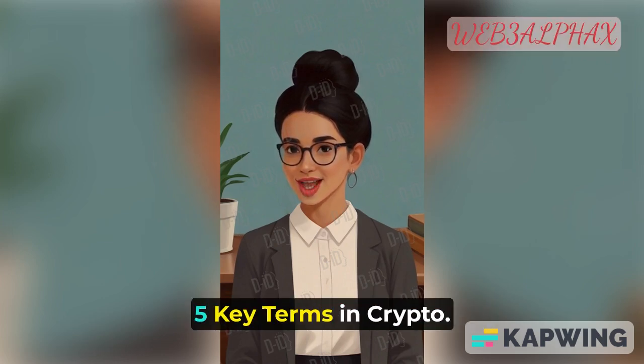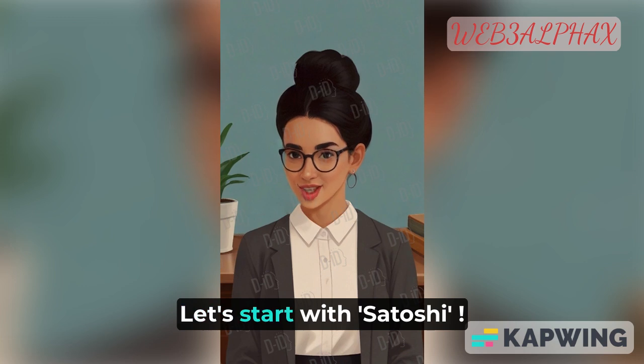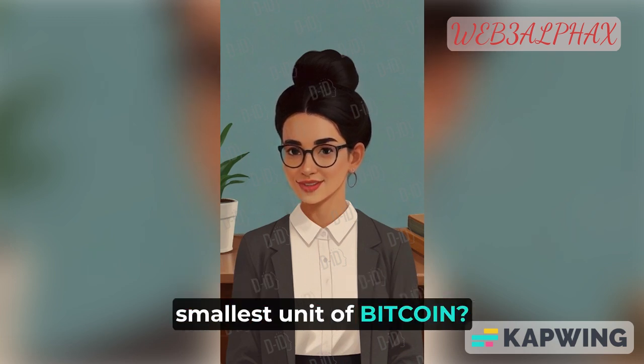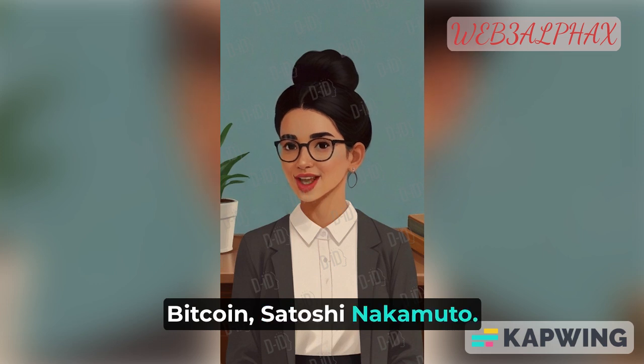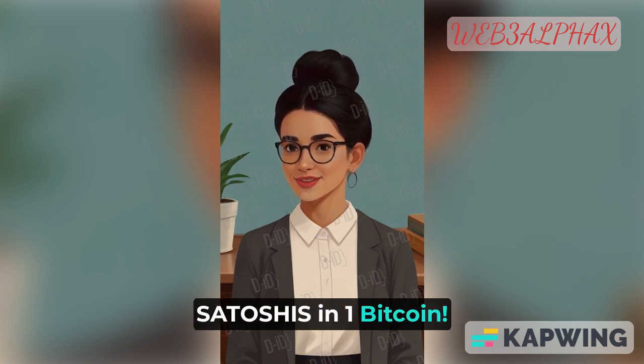Today we're going to learn 5 key terms in crypto. Are you ready? Let's start with satoshi. Have you ever wondered about the smallest unit of Bitcoin? It's called a satoshi, named after the creator of Bitcoin, Satoshi Nakamoto. There are a whopping 100 million satoshis in one Bitcoin.